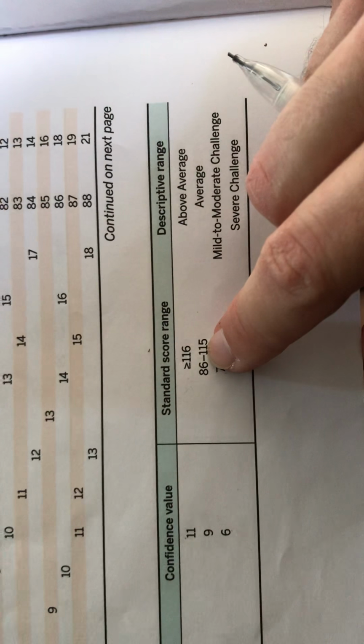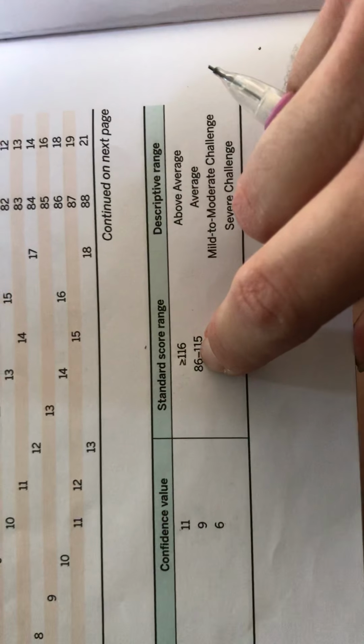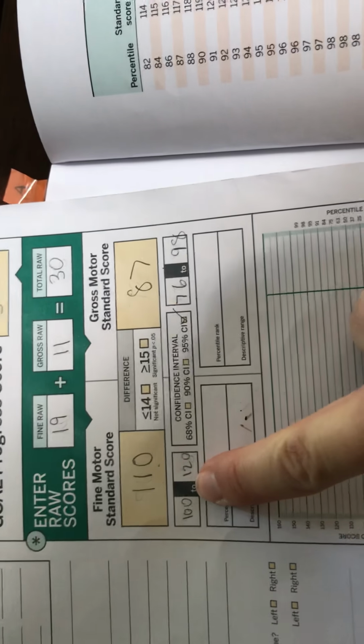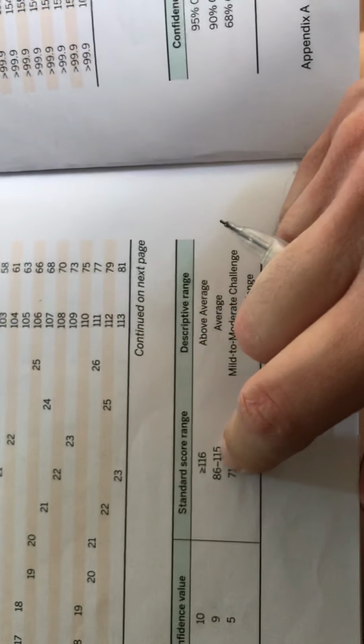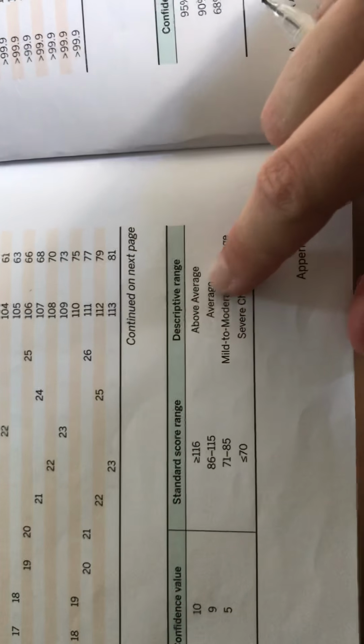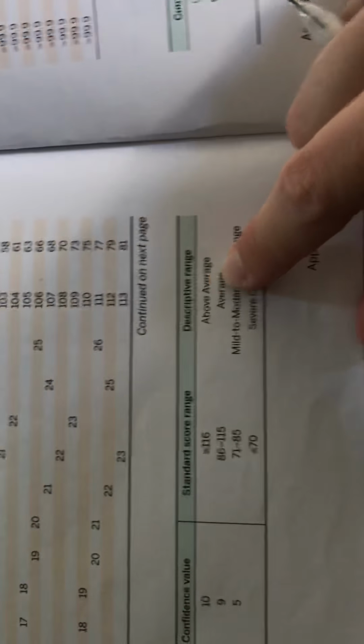Okay, so we're on girls fine motor. Her range is from 100 to 120. So she is about average.